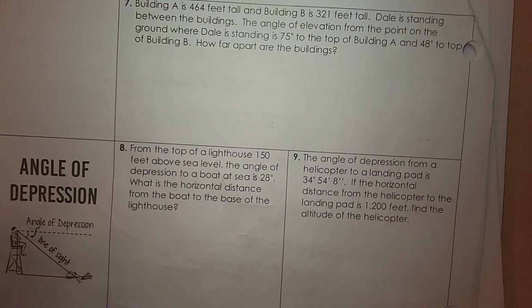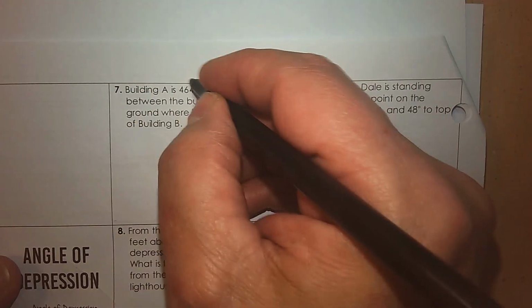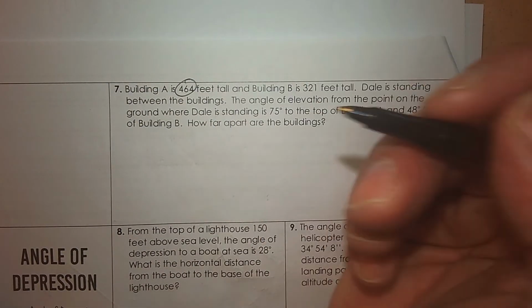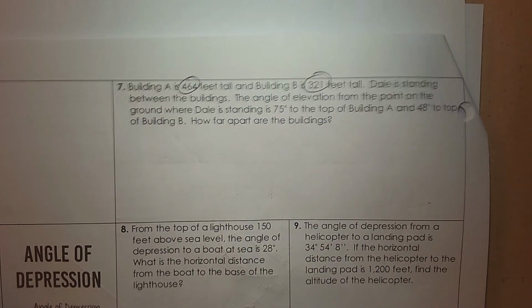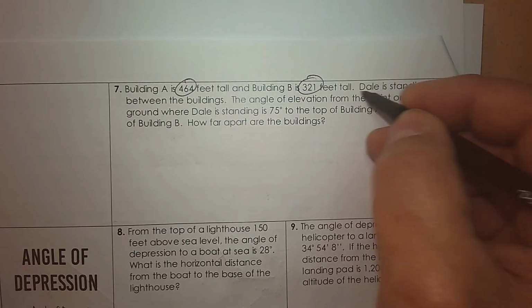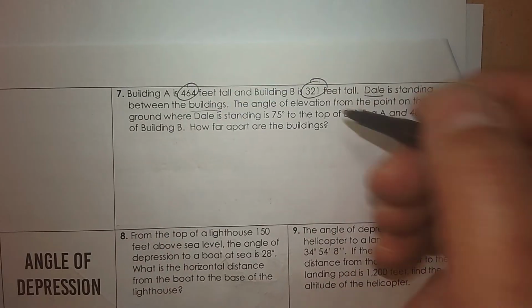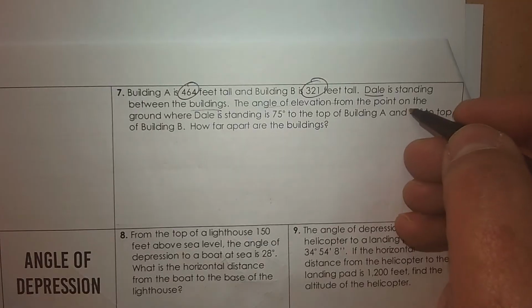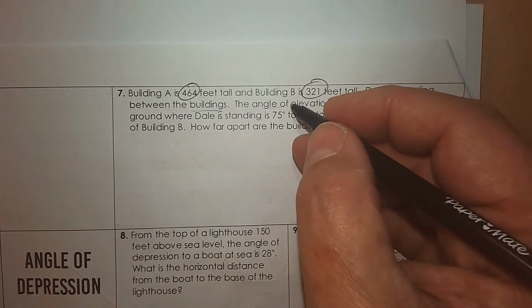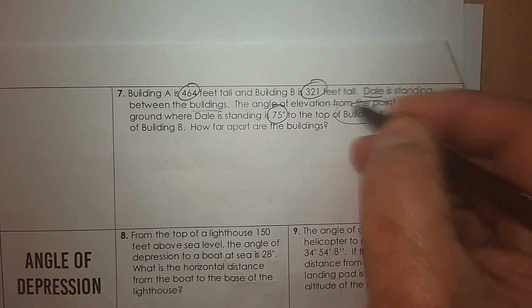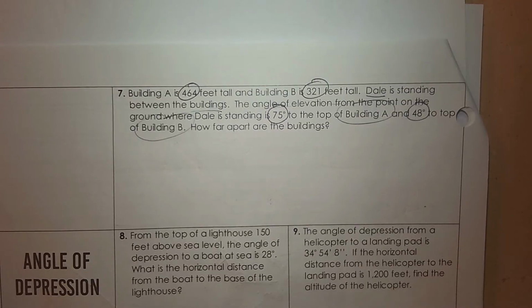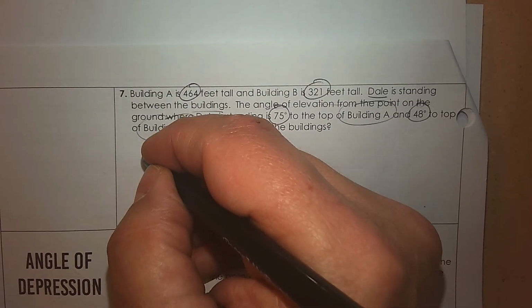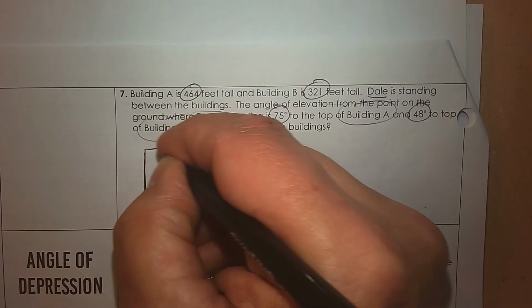Number 7. Building A is 464 feet tall. Building B is 321 feet tall. Dale is standing between the buildings. The angle of elevation from the point on the ground where Dale is, is 75 degrees to building A and 48 degrees to building B. So, how far apart are the buildings? Let's start. I need a building A. Here's my building A.